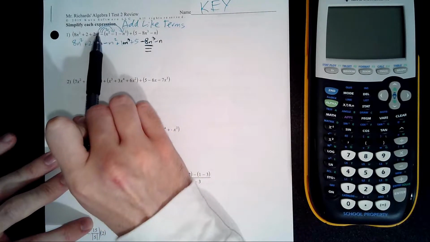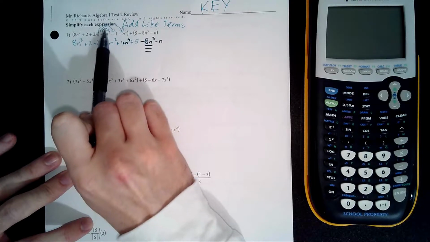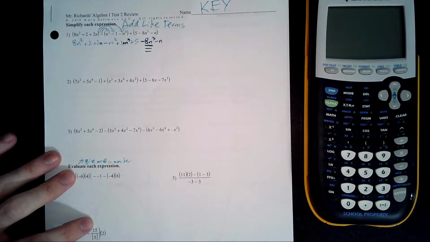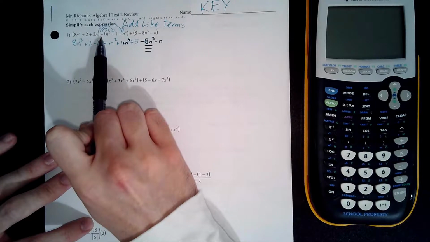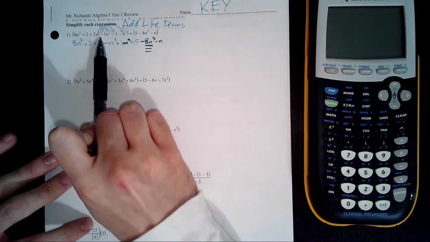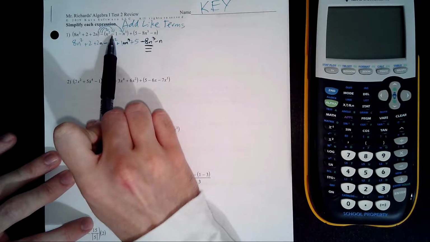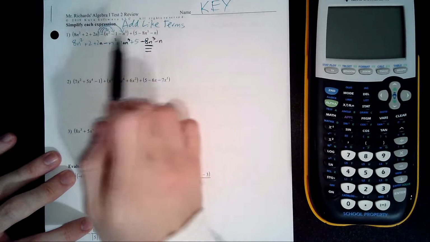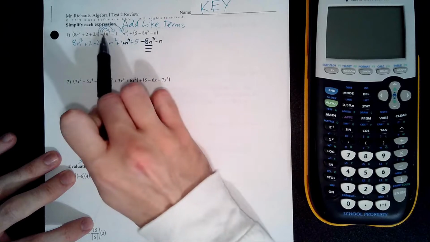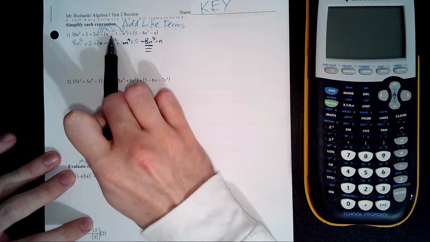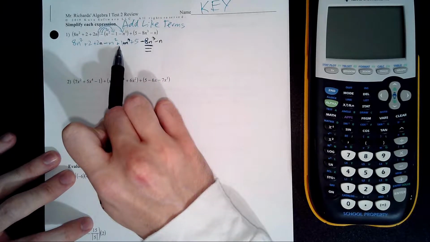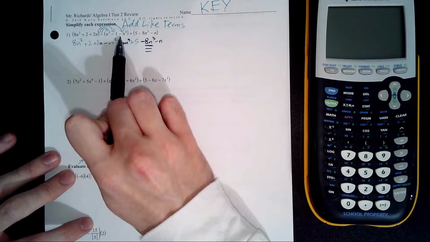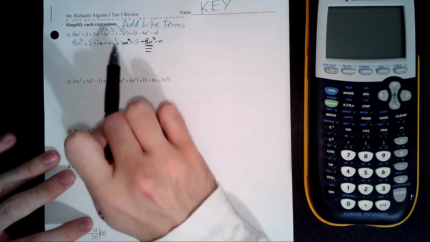If you notice, I drew these arrows. Always remember that means distributive property, and we're distributing the negative to the n squared, distributing the negative to the negative 1, distributing the negative to the negative n cubed. The result of this is a bunch of copying, except the negative n squared, and this negative 1 becomes a positive 1, and this negative n cubed becomes a positive n cubed.